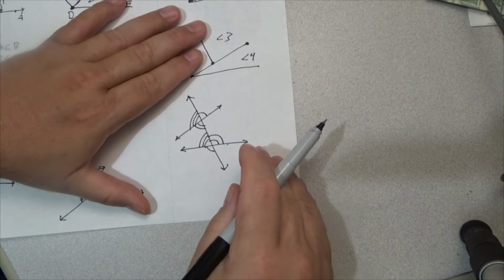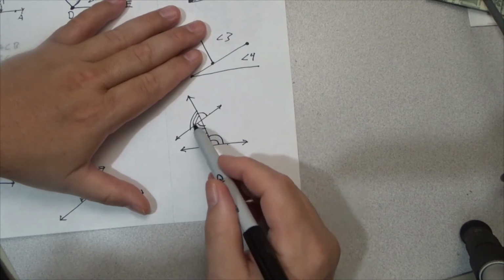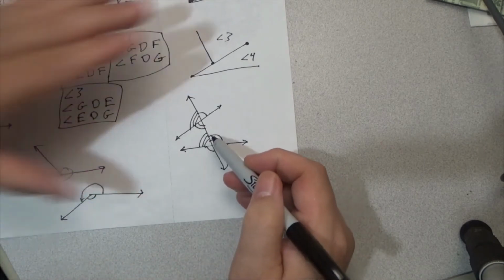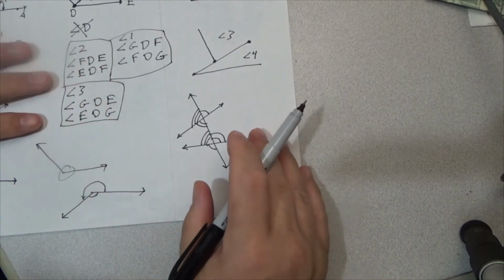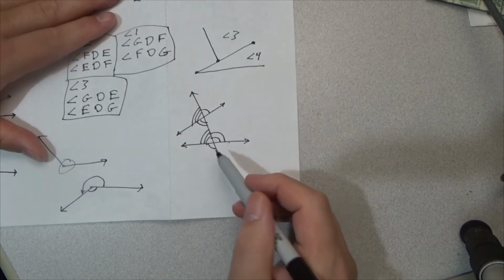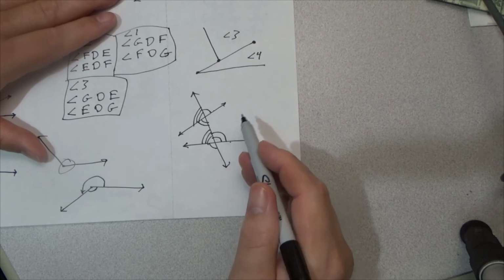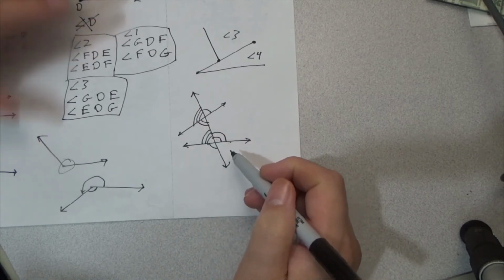They're both on the same side of the transversal, and one of them is interior and one of them is exterior, so they're corresponding. Now the name of it is not as apparent, it's not as intuitive as alternate interior and alternate exterior, but these are corresponding angles.